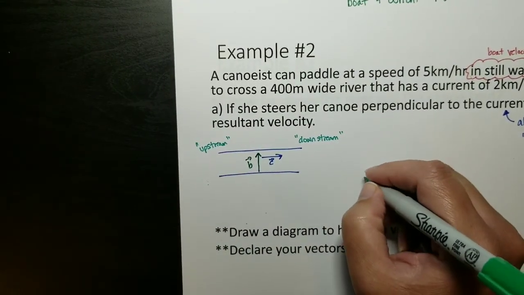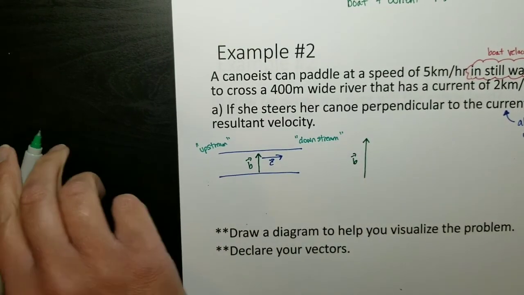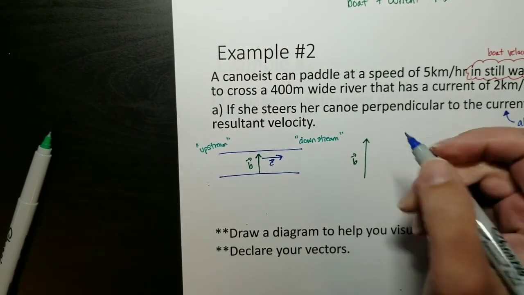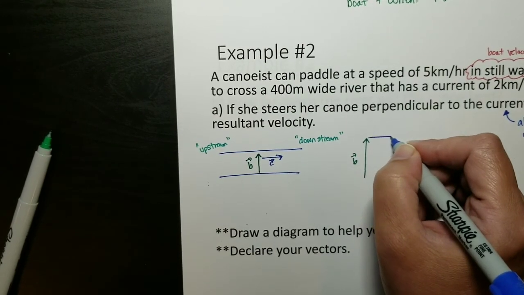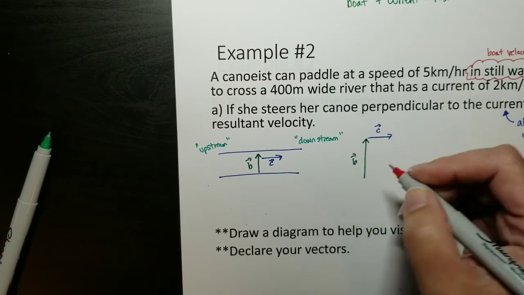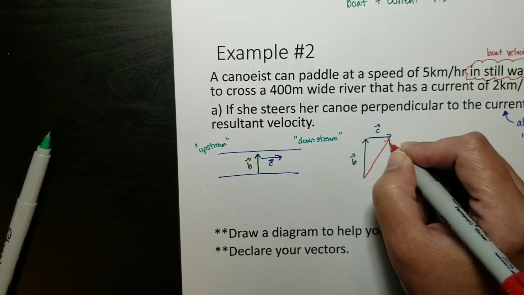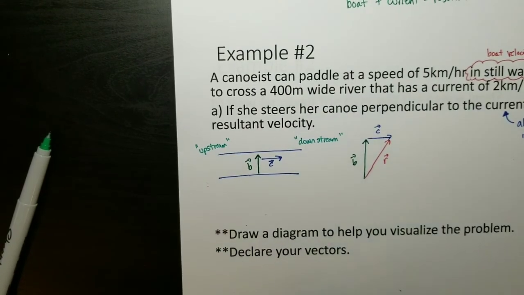So here I have the velocity of the boat. I feel like current is water, so I'll make that blue. And then adding the current to it, I'm going to get a resultant velocity.